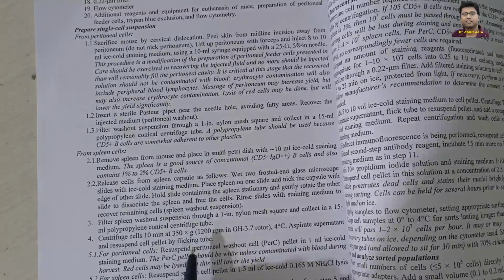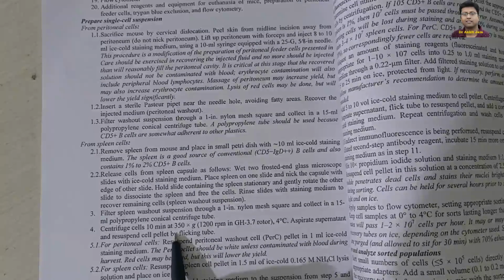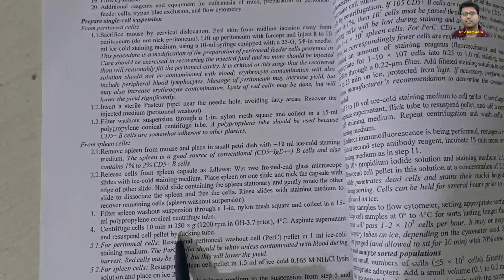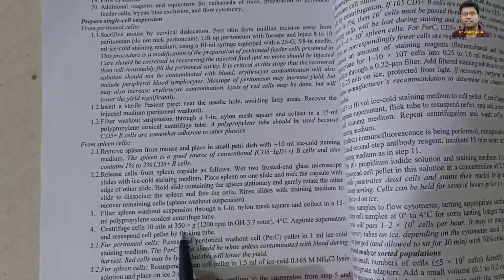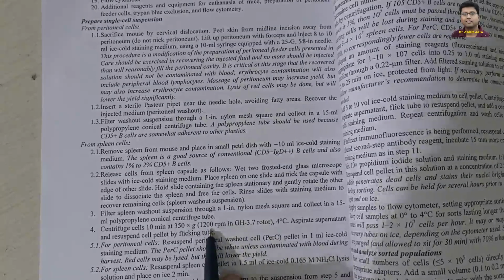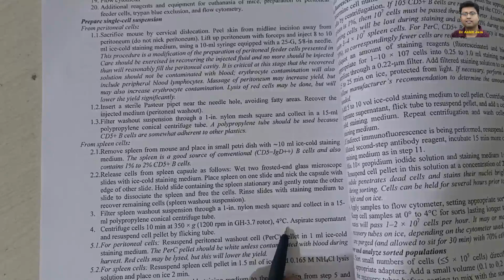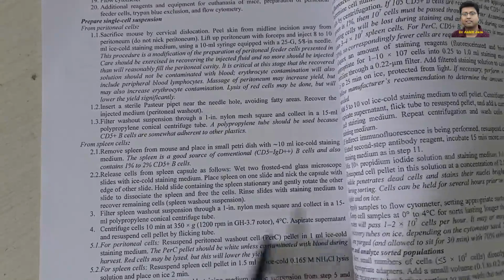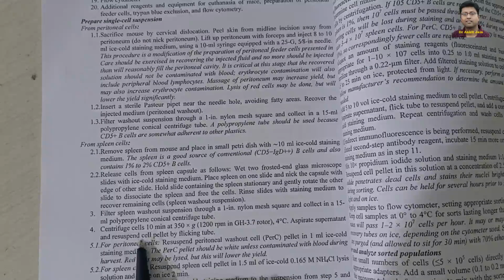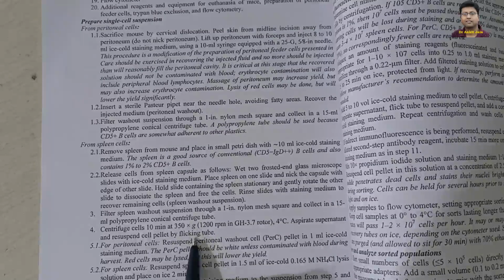Now the next step will be centrifugation of the cell at 350 gram, or we have to say 1200 rpm for 10 minutes at 4 degrees centigrade. Then aspirate the supernatant and resuspend cells by flicking tubes.